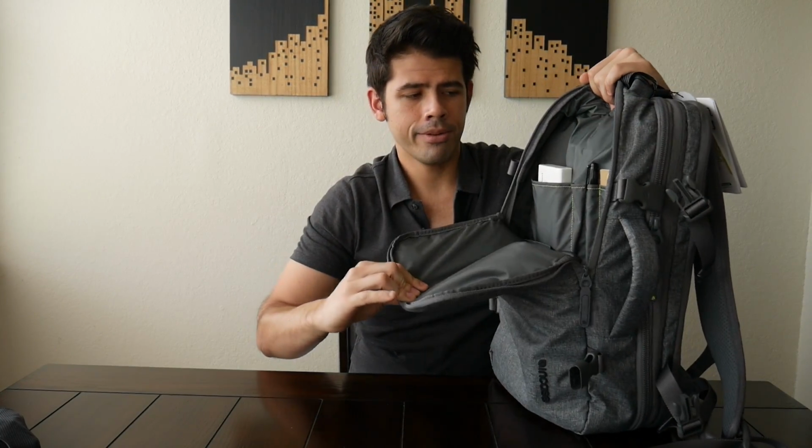The next pocket we're going to look at is this front organization compartment, which the Via backpack also had. And I really like how wide this opens up. It's really easy to see everything at once, and this pocket has a ton of space.